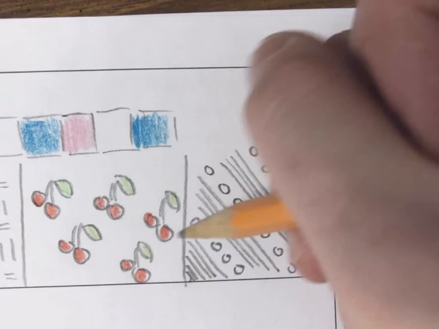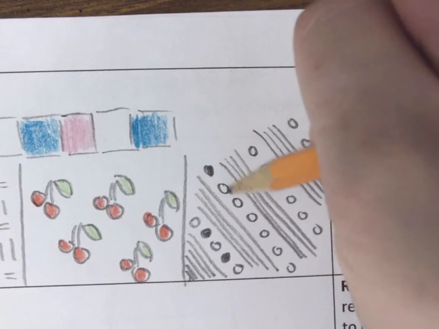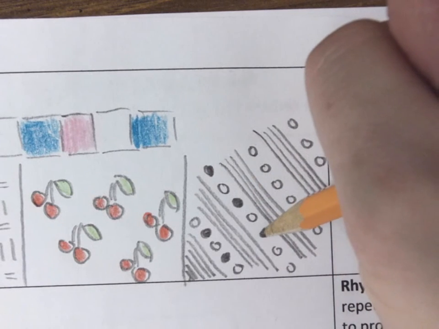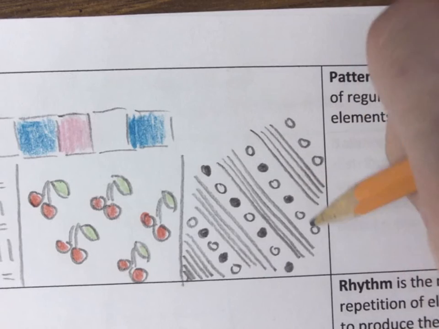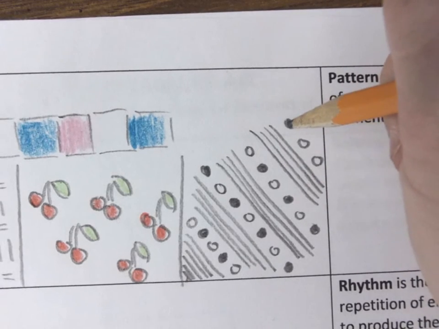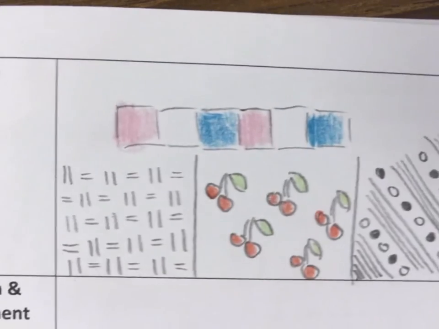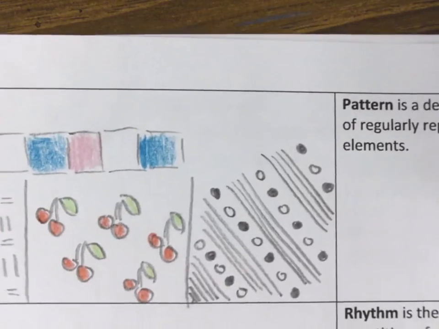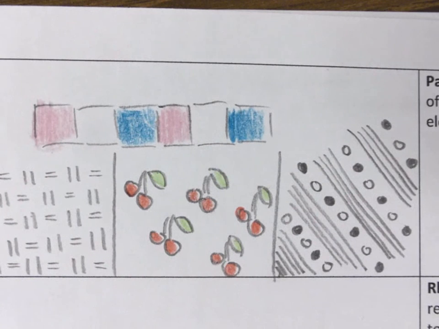Maybe I want to play around with value here. Maybe every other circle here is going to be dark. Okay. So in all cases, I've created an interesting pattern by repeating something over and over again. So you come up with your own.